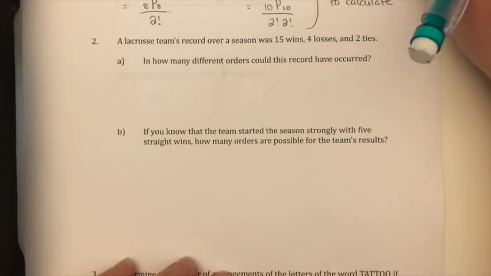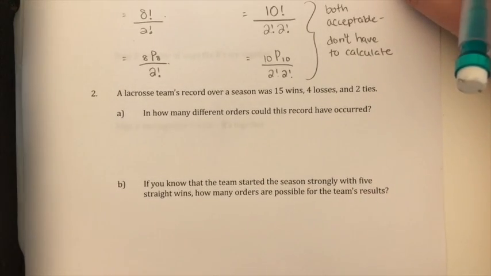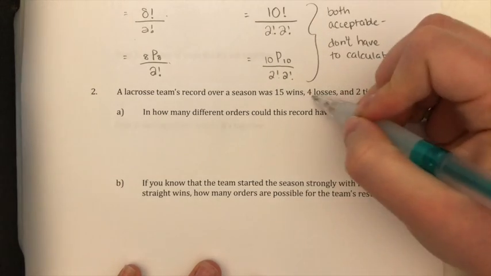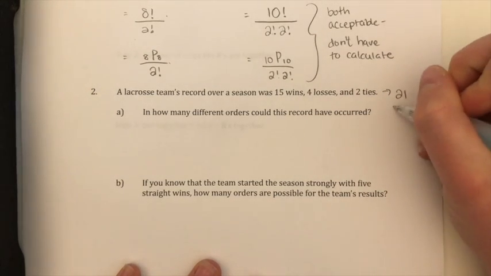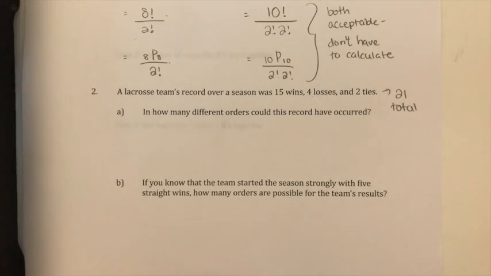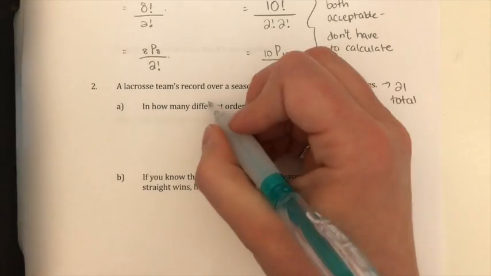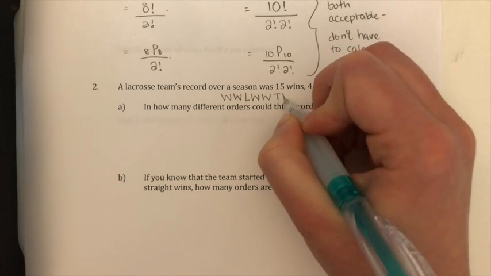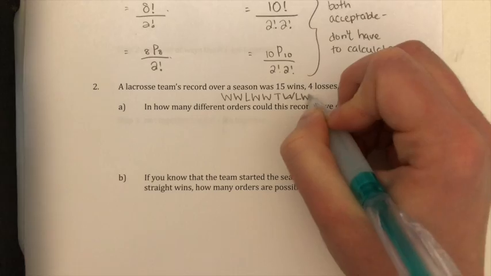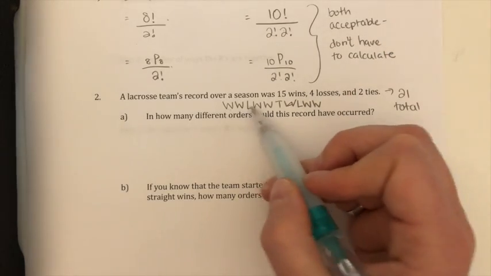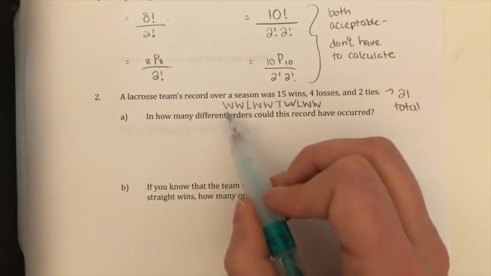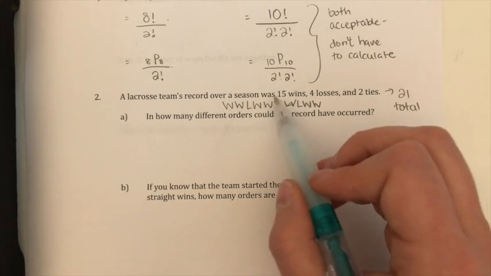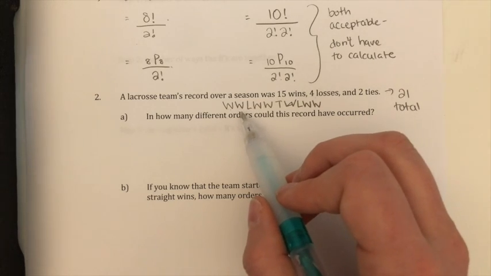So a lacrosse team's record over a season was 15 wins, 4 losses, and 2 ties. So the first thing that we want to think about is how many total games. 15 plus 4 is 19 plus another 2, so 21 total games. Okay, so on their record, they would just see, let's say they won, lost, won, tie, won, lost, won, right? It doesn't really matter if I switch the W's around. So these wins are all non-distinct. They're not unique, right? A win is a win on their record.